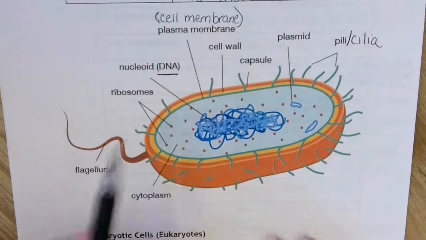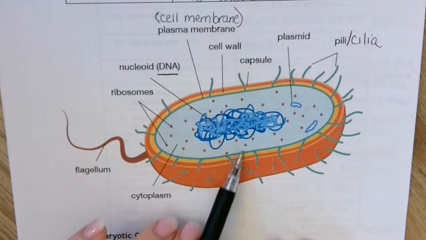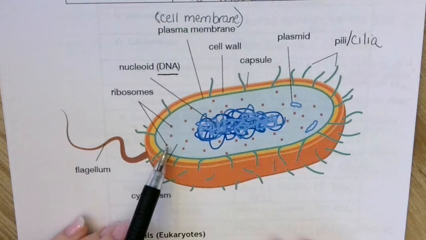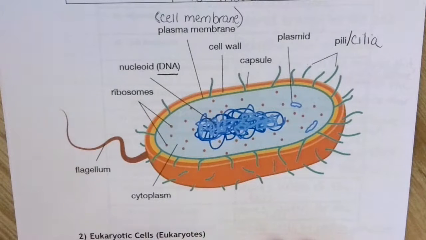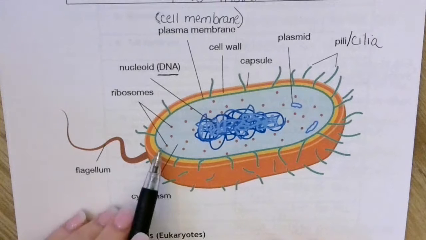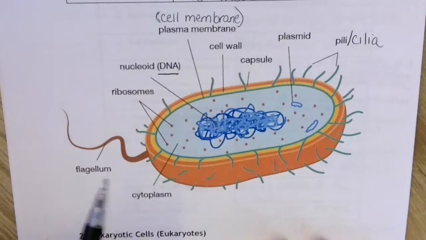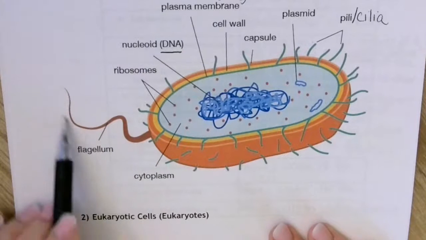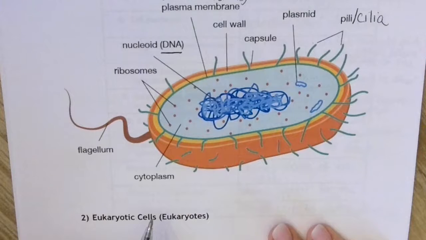And then cytoplasm is all of this background stuff. It's like a light blue color that holds everything in place. And then these little red dots all over the place are ribosomes, which make the proteins. And like I mentioned, the proteins are really important for the DNA to be made. And then this tail is the flagellum that allows the cell to swim as it needs to.